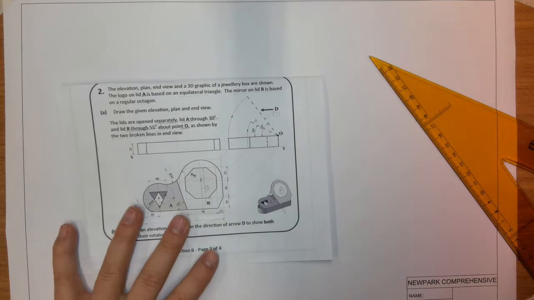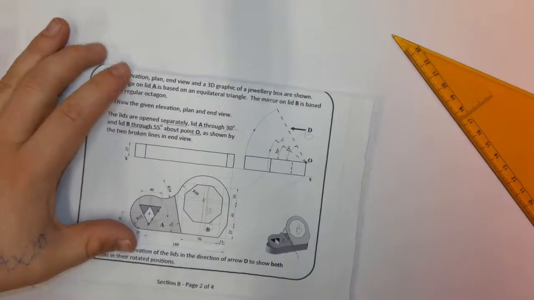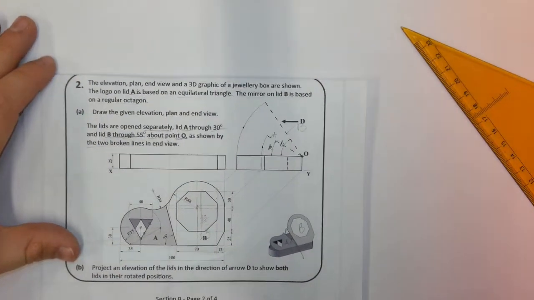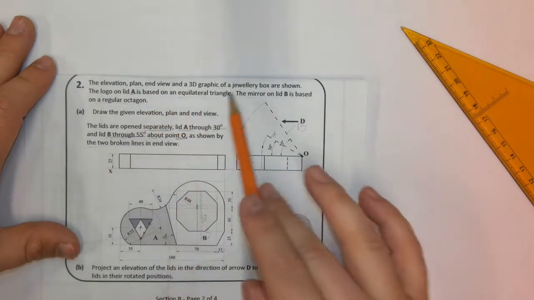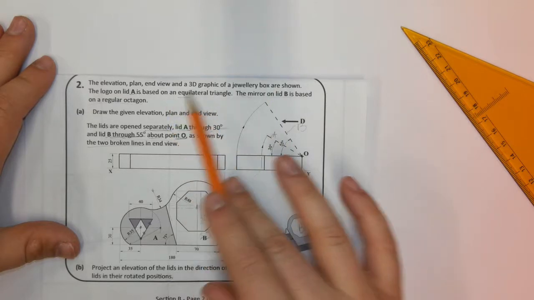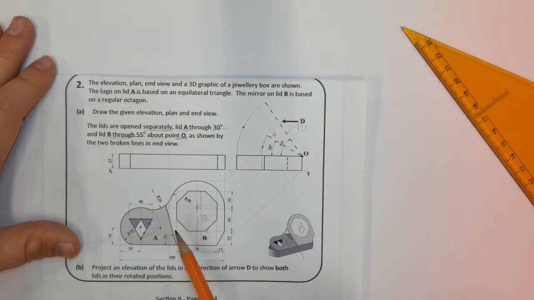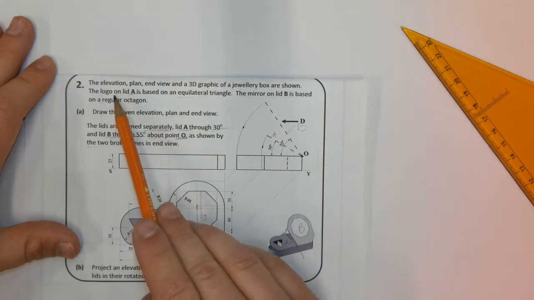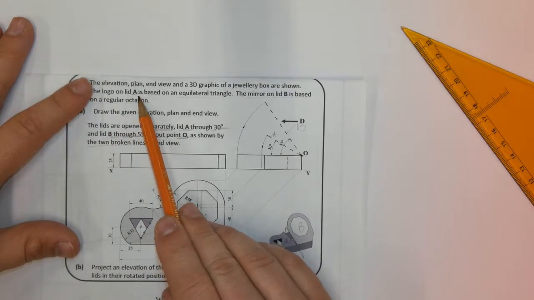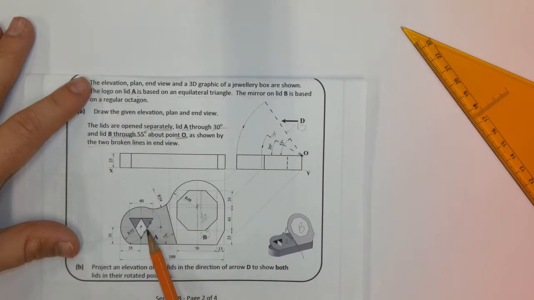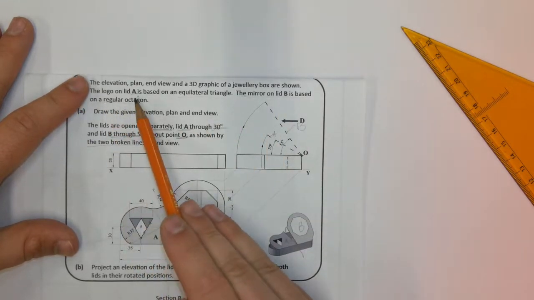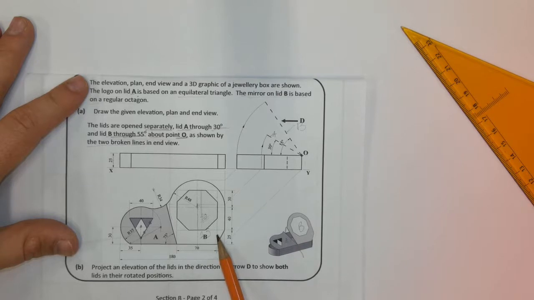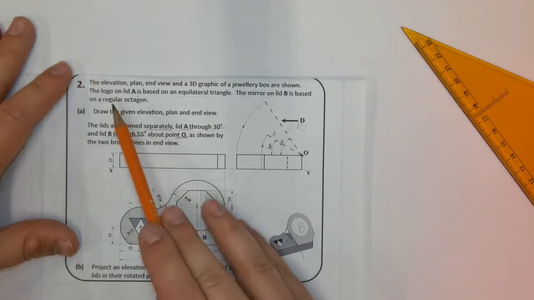Okay, welcome to this video on the 2017 question B2 higher level, on rotations. An elevation, plan and end view, and a 3D graphic of a box are shown. So 3D graphic, plan, elevation, end elevation. The logo on lid A is based on an equilateral triangle. The mirror on lid B is based on a regular octagon. So this is B here.